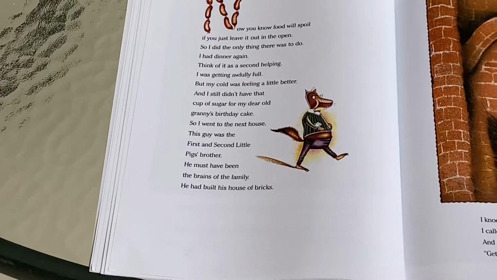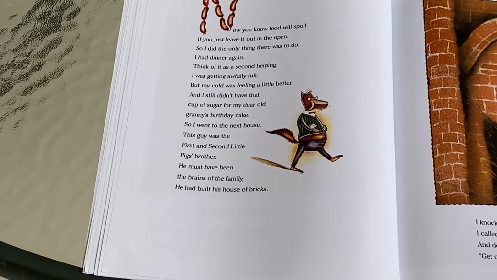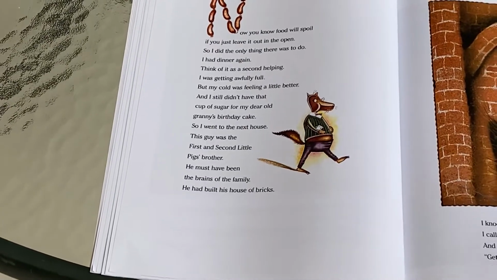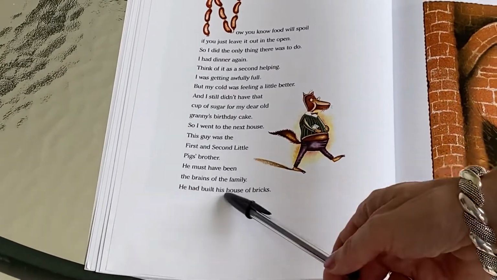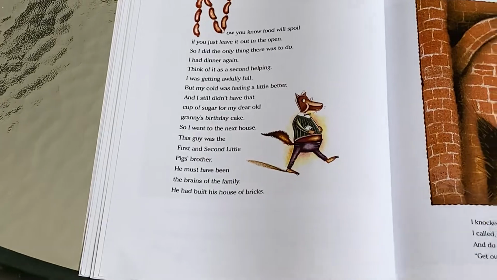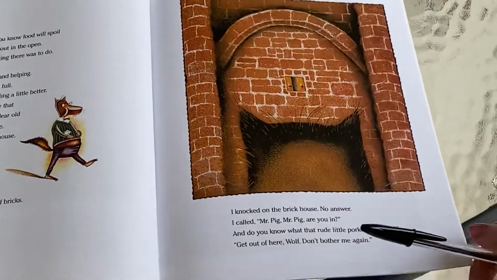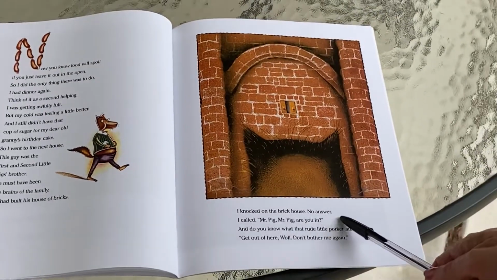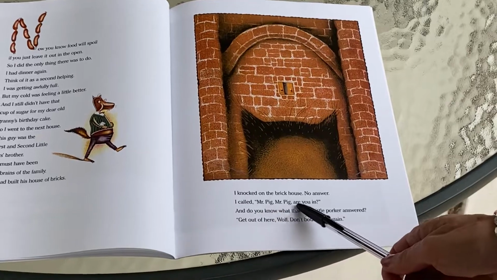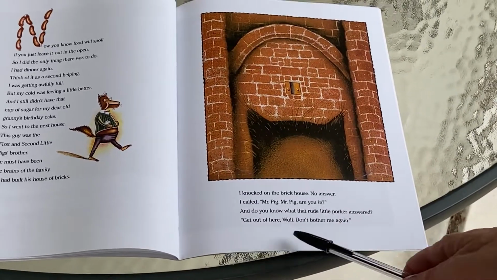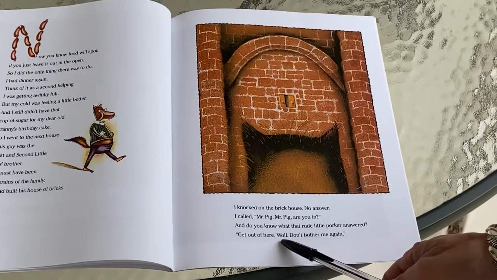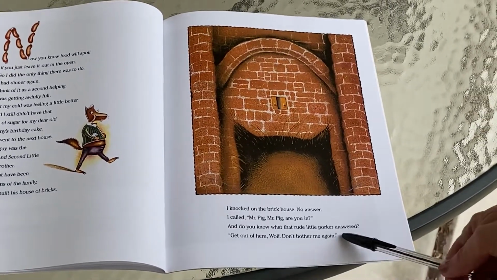This guy was the first and second little pig's brother. He must have been the brains of the family. He had built his house out of bricks. I knocked on the brick house. No answer. I called, "Mr. Pig, are you in?" And you know what that rude little porker answered? "Get out of here, wolf. Don't bother me again."